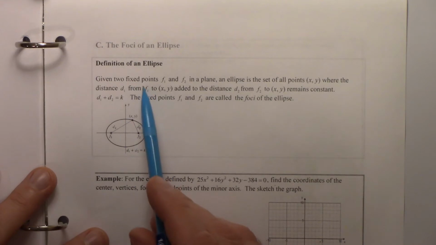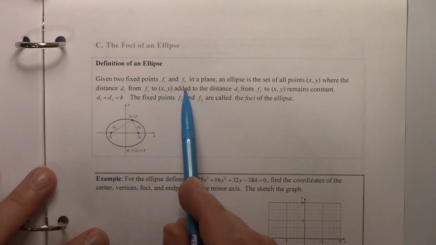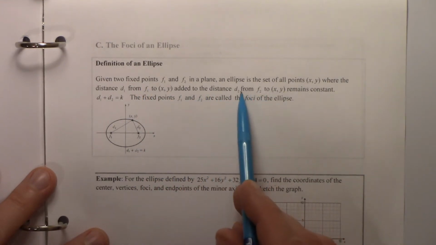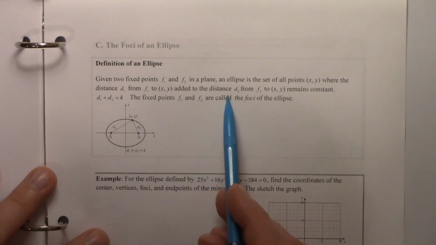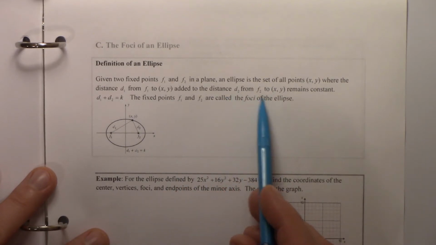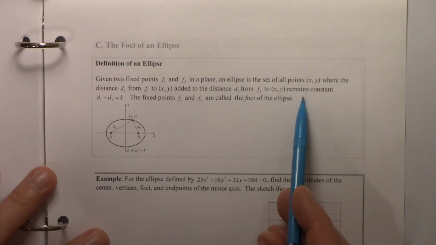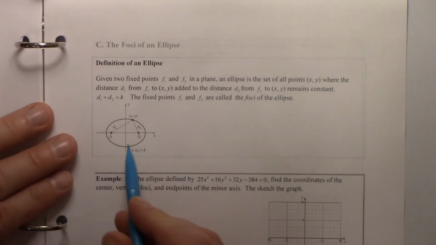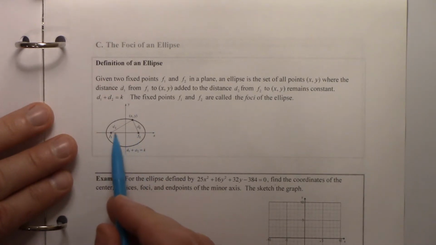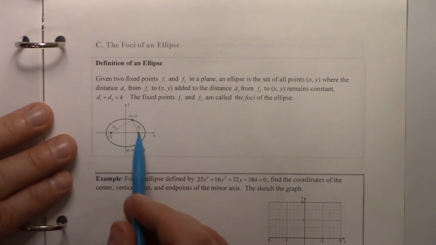If we're given two fixed points, F1 and F2, in a plane, an ellipse is the set of all points xy, where the distance d1 from F1 to xy added to the distance d2 from F2 to xy remains constant. Now, what that means when you look at this definition, you start with these two focus points. Plural of focus is foci, so F1 and F2. These are what are called foci of an ellipse. So imagine you have two fixed points.